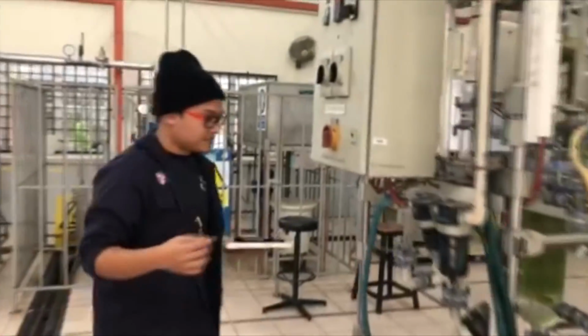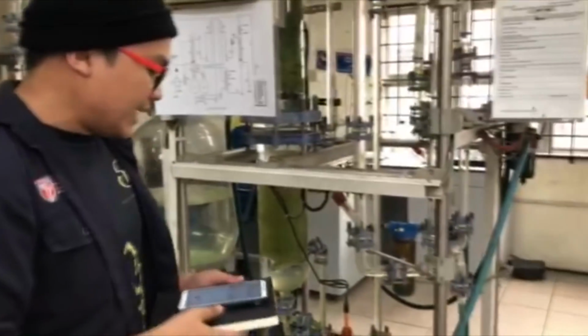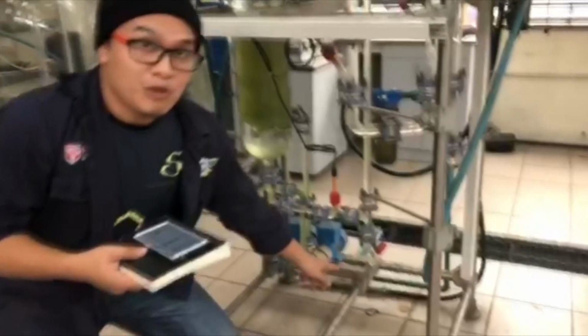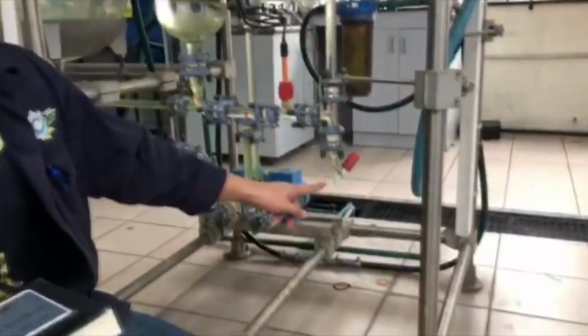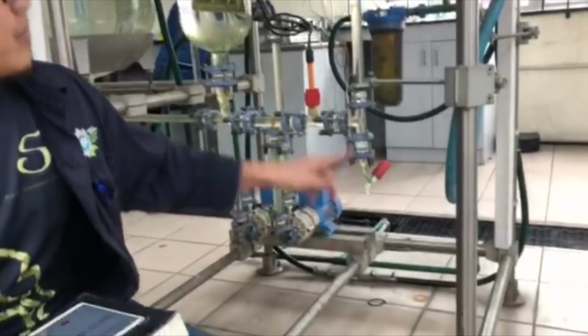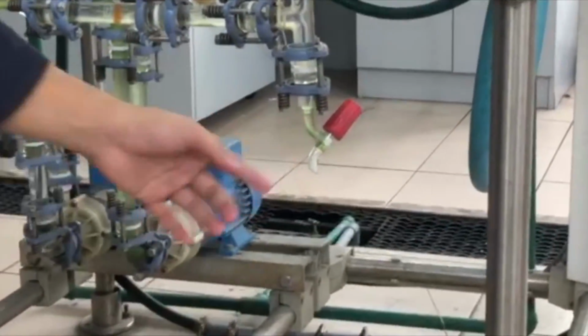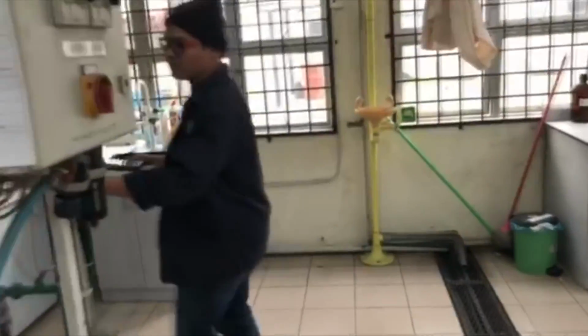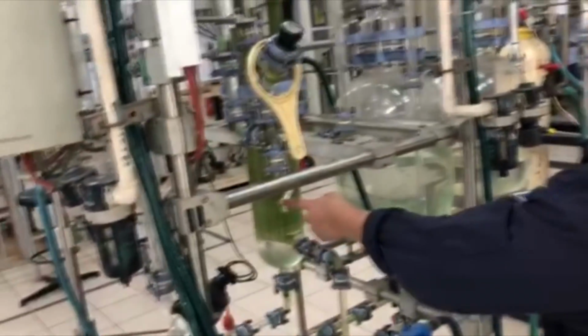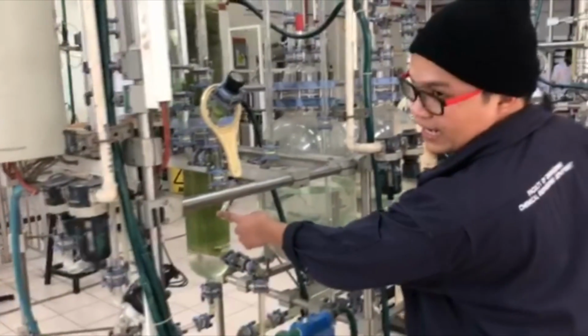For the result, after 10 to 15 minutes of the flow of this desorption column, we will take the water before desorption in the desorption column from this valve, and then we will take the sample for water after desorption from this valve. We will take the water before the desorption from this valve, and then after desorption from that valve.